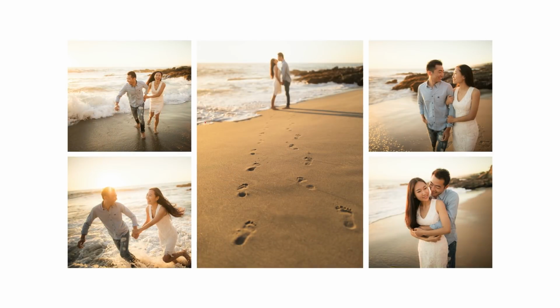We select our hero shot. This is based on the couple themselves, who said, we love the shot of our footprints in the sand. That's the shot that we want to go for. This was in the mood board. Before we even got to the shoot, we knew that this was one of the most important shots. When we got in post, we knew that this was our hero shot. They loved it.